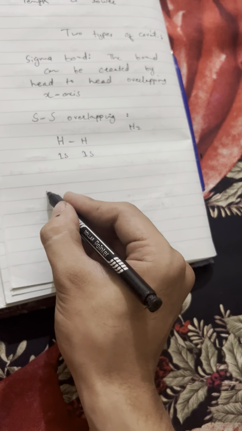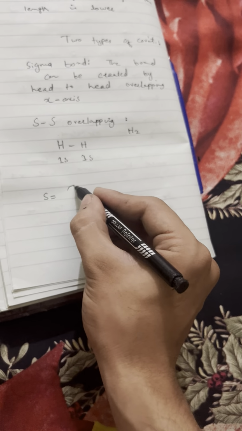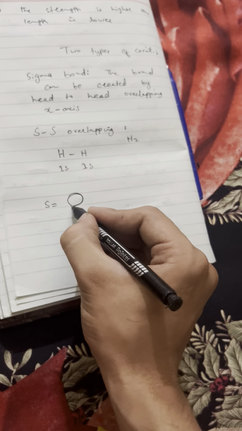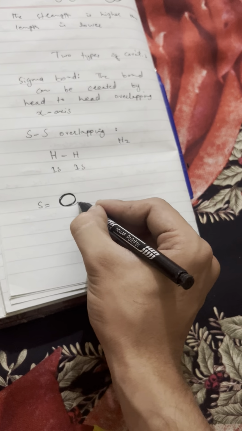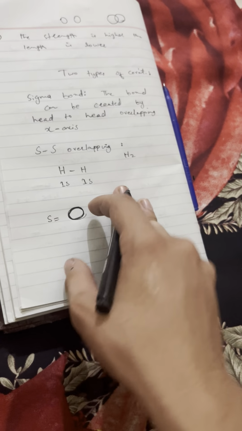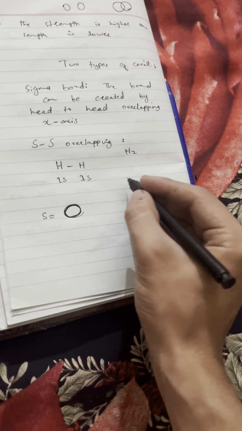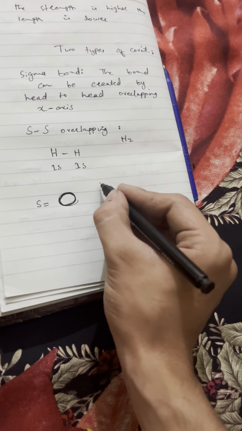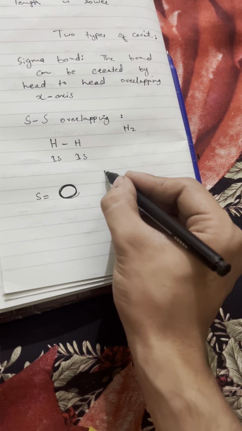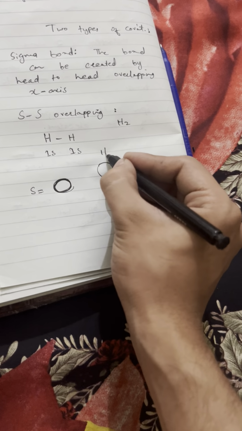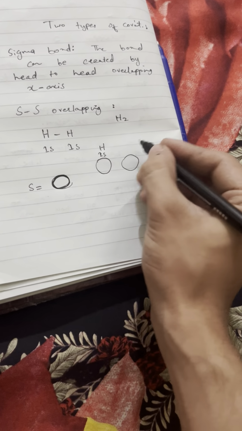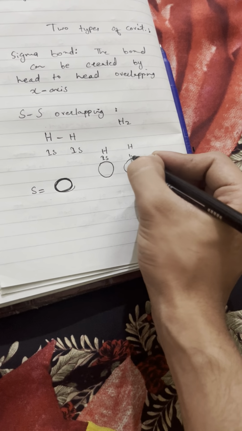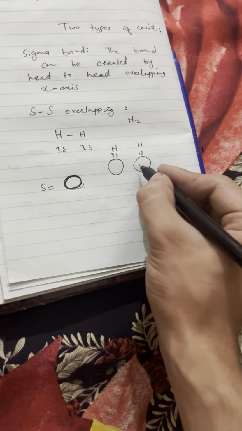As we know the shape of S is spherical, or round. This is one hydrogen, 1s, and here we have the other hydrogen, 1s.